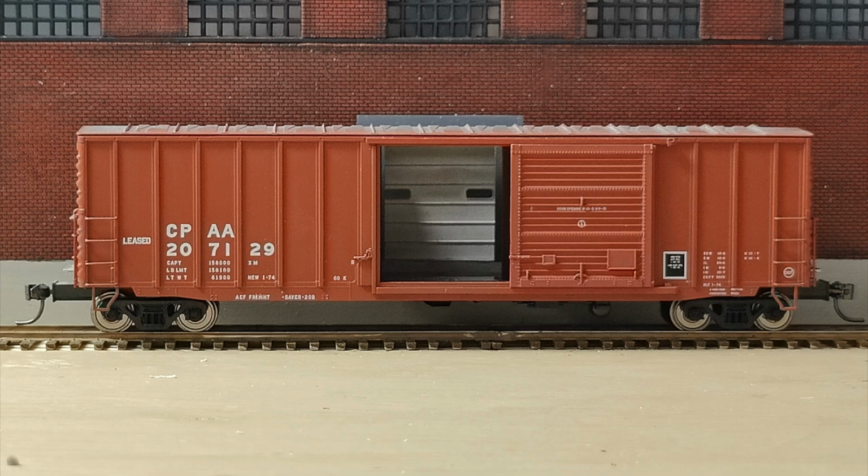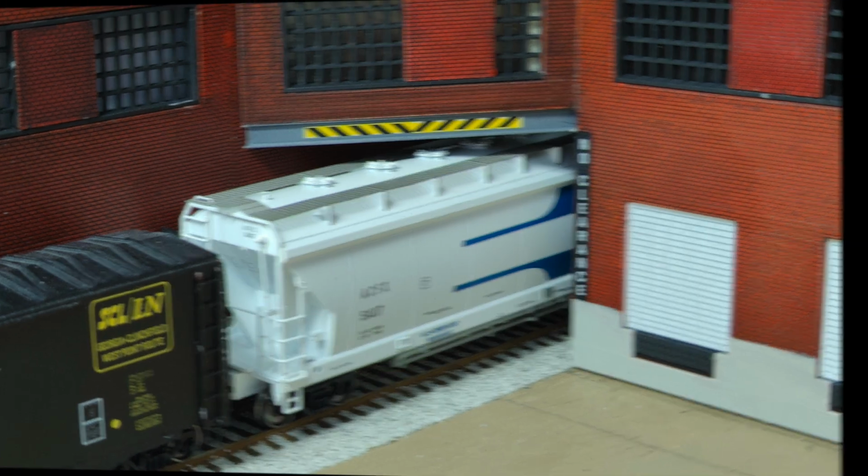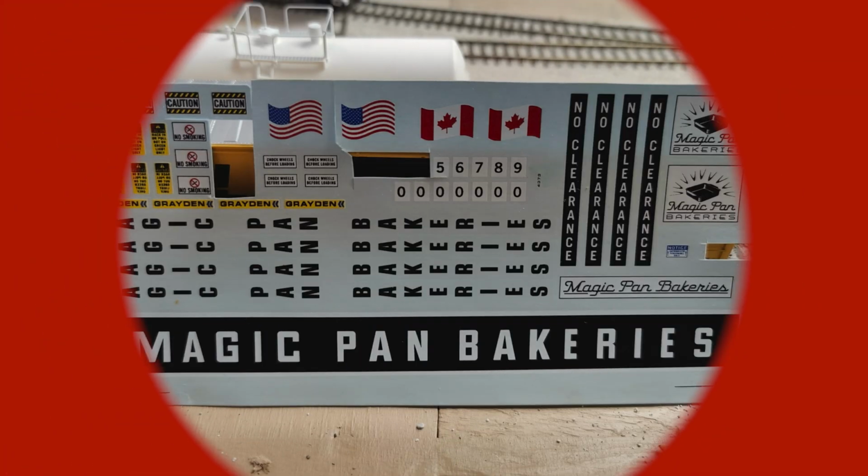While we're on the subject of the narrow alleyway, I took the opportunity, when I had the building off the layout, to add some hazard striping and a no clearance sign. Both of these decals came from the Magic Pan Bakeries kit.